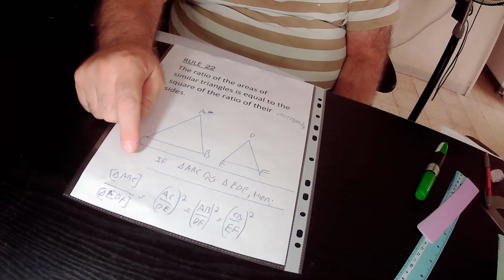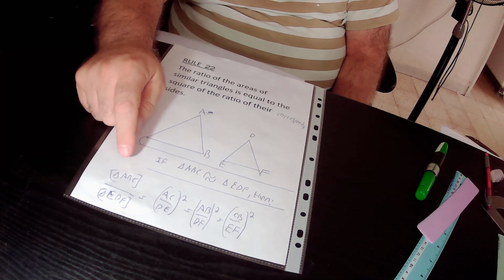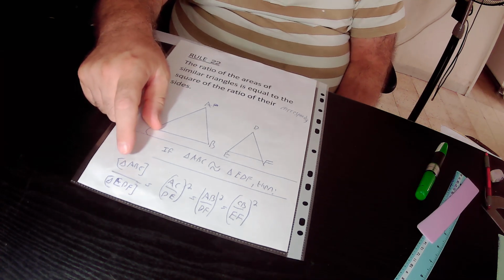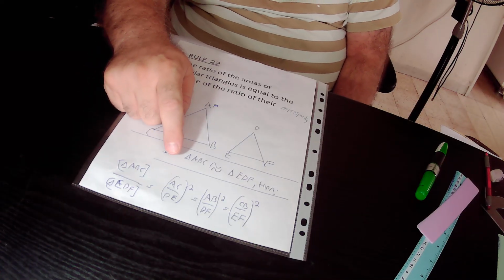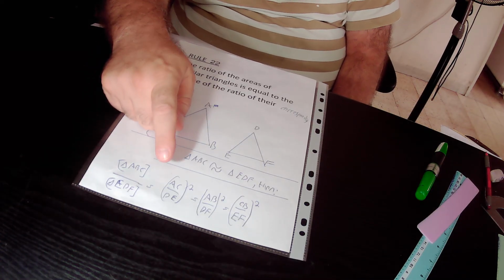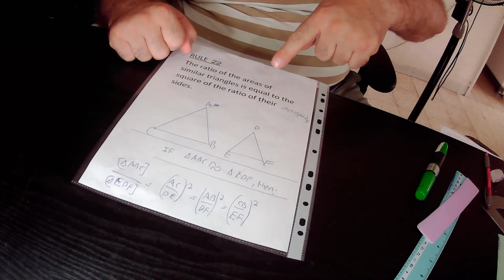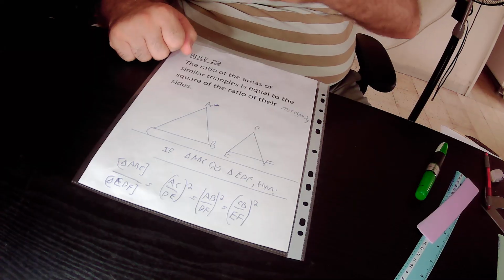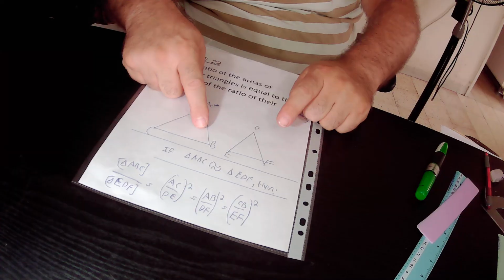So in total, the ratio of their areas, that is the area of triangle ABC over the area of triangle DEF, is equal to the square of the ratio of their corresponding sides. That is to say, it is AC squared over DE squared. Likewise, AB is the corresponding side of DF, so the square of the ratio of those two corresponding sides is AB over DF squared.